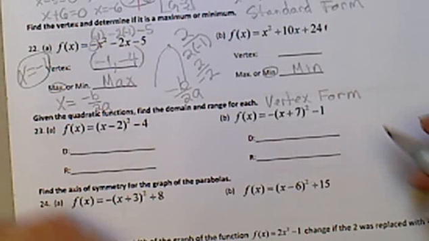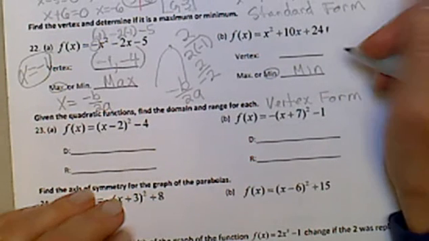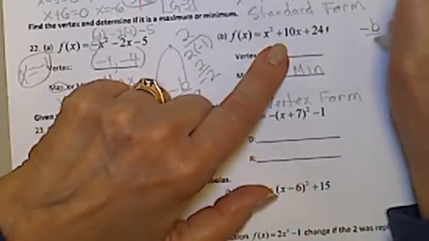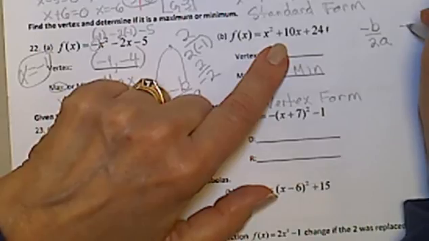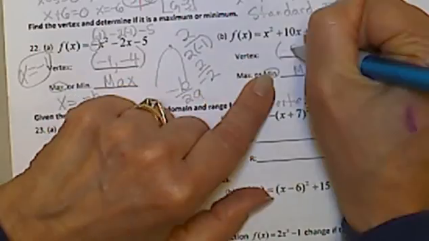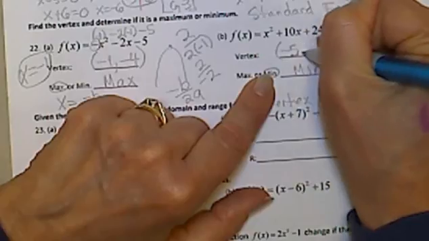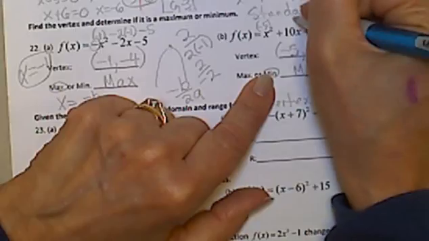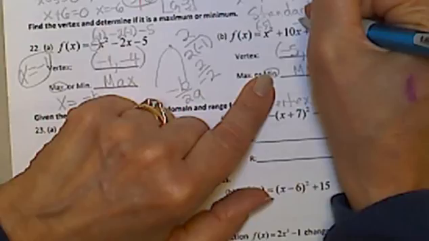All right, in 22b, again, we need to do opposite b over 2a, so that would give us negative 10 over 2 times 1, all right? So we know that our x is going to be negative 5, all right? And if we put negative 5 back in for x to find y, that would give us negative 1.